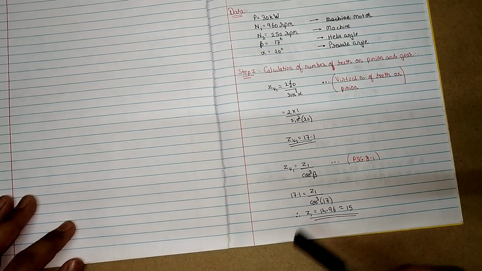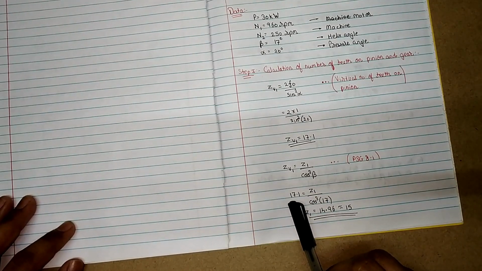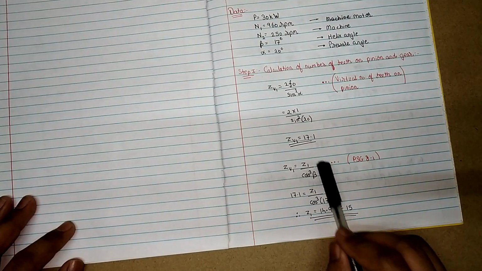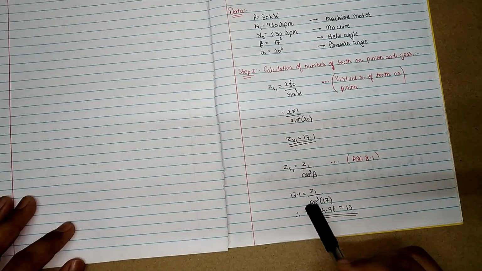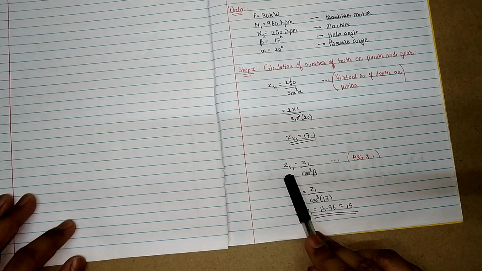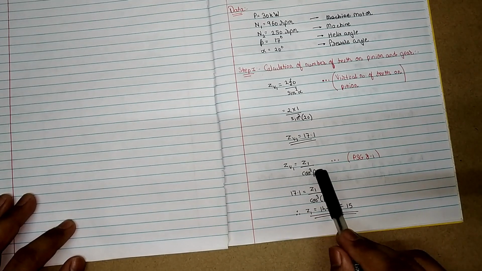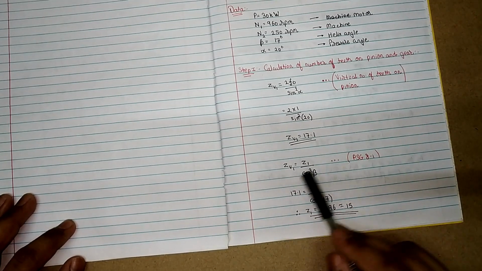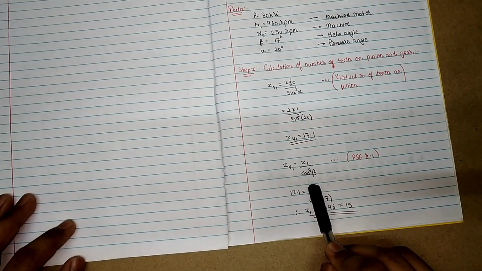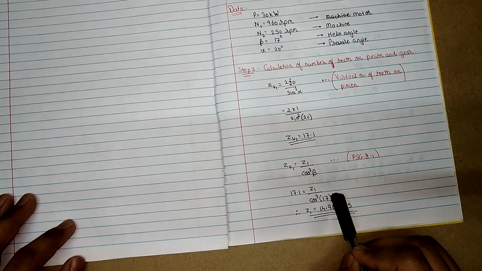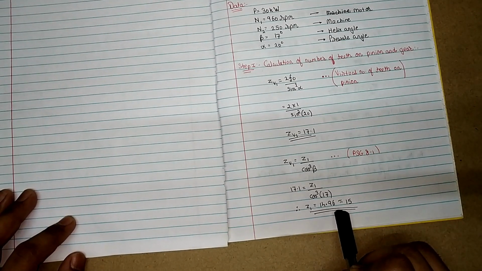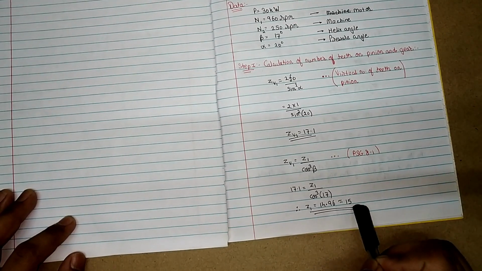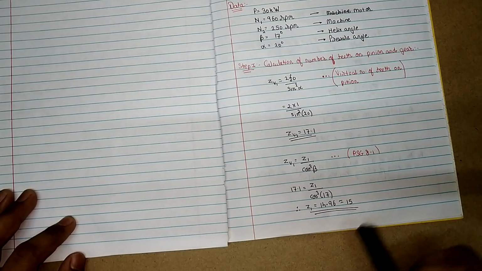After that, we will calculate the value of Z1. This formula is present in PSG 8.1. So in this we have the value of ZV1 and beta. Putting all the respective values, we get the value of Z1, that is 14.96, which by rounding off comes out to be 15.